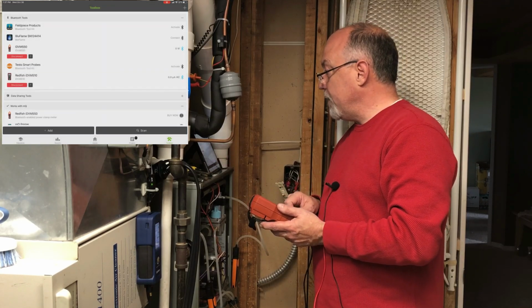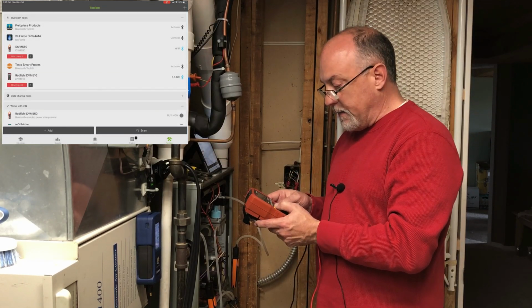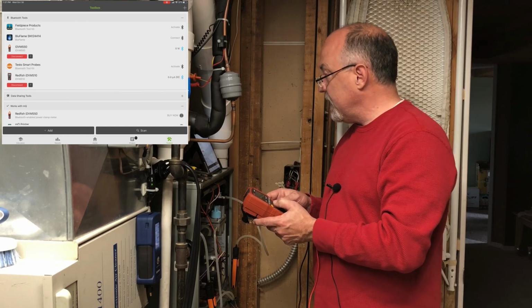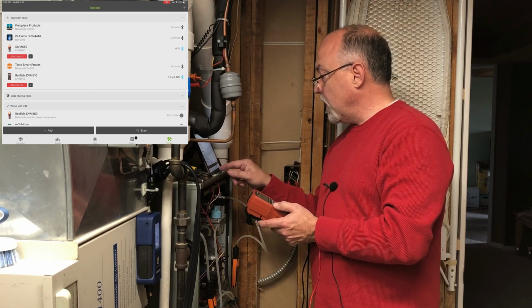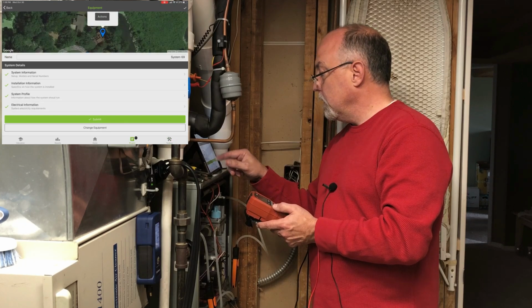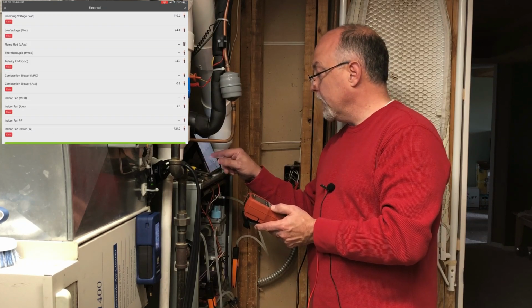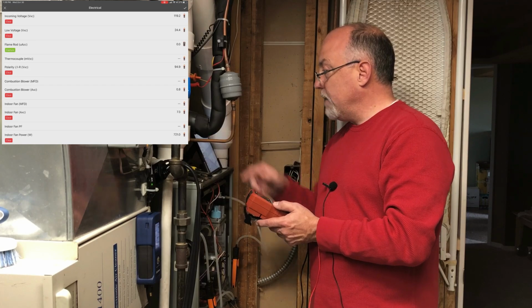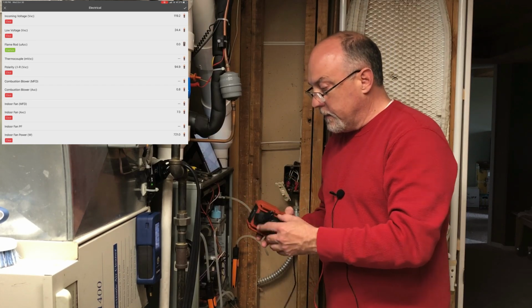And now I've got this set up here. It's set up for microamps AC, so I'm going to hit the function key and go to microamps DC, and then we'll go back to our electrical section here. We'll go home and electrical. So now you can see the flame rod microamps are there.